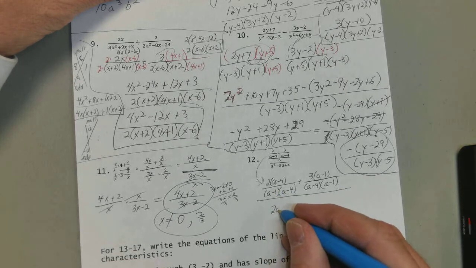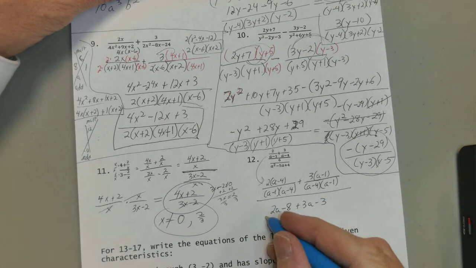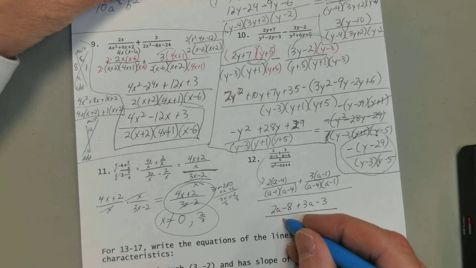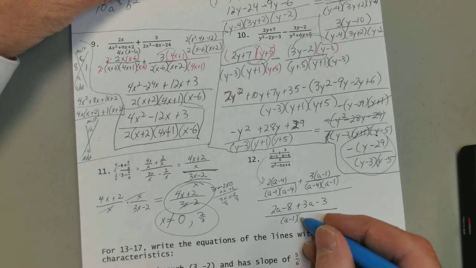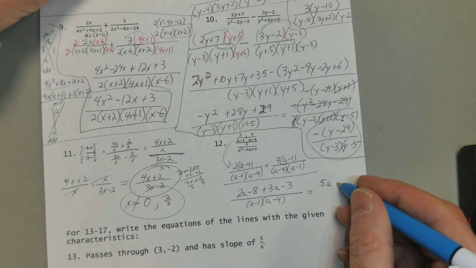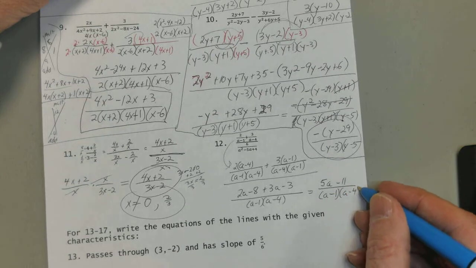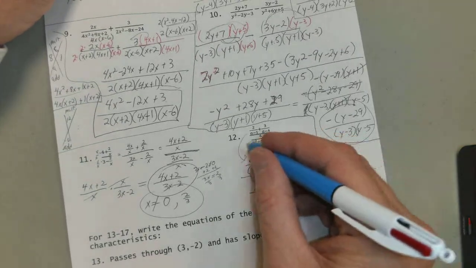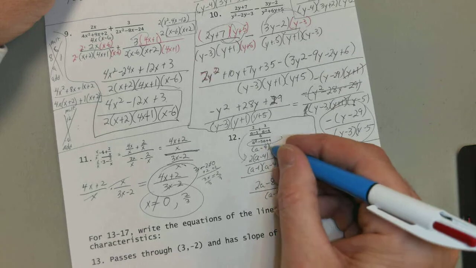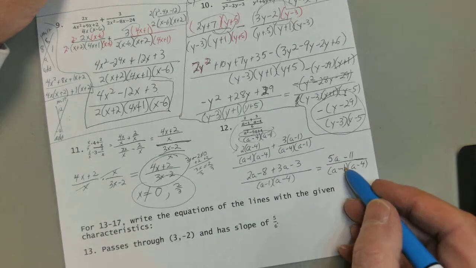And I've got 2a minus 8 plus 3a minus 3 over a minus 1 times a minus 4, and that is 5a minus 11 over a minus 1 times a minus 4. And a squared minus 5a, that's a minus 4 times a minus 1. All right, so that's this factored, which is the same as this.